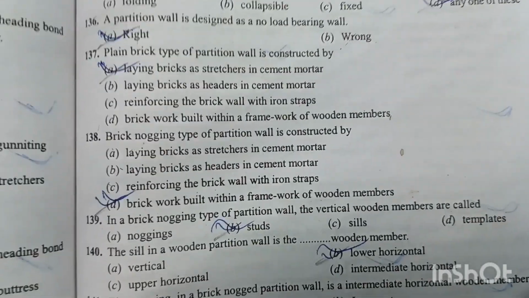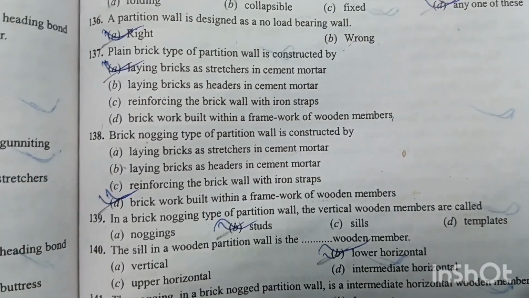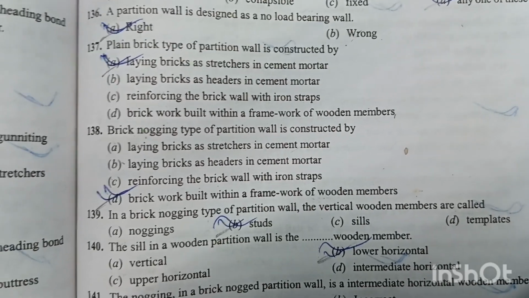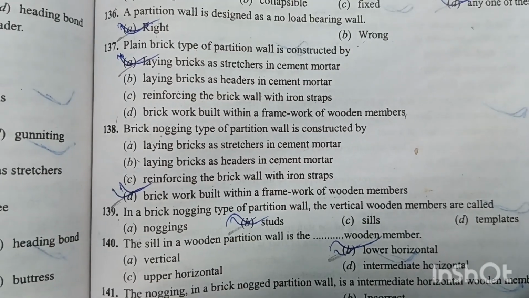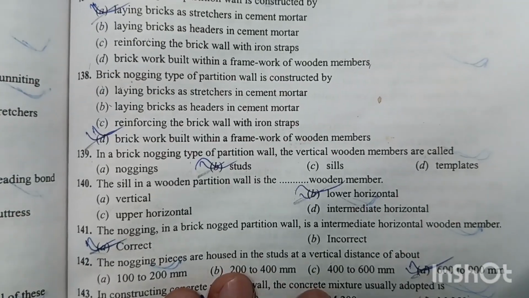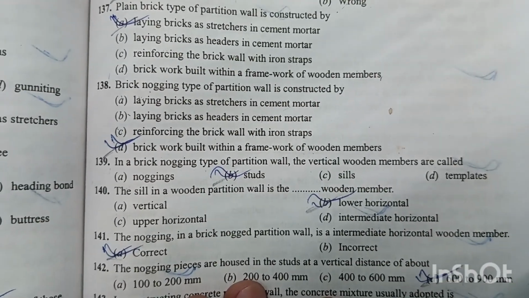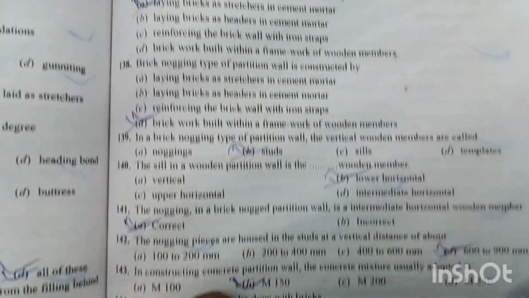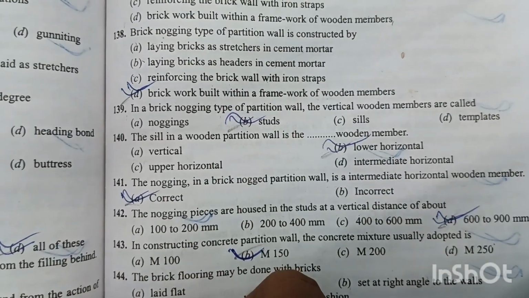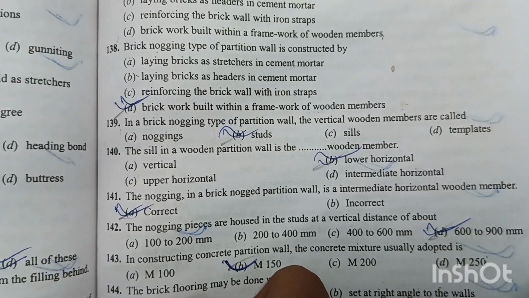Question number 138. Brick nogging type of partition wall is constructed by brickwork built within a framework of wooden members. Option D is the right answer. Question number 139. In a brick nogging type of partition wall, the vertical wooden members are called studs. Option B is the right answer. Question number 140. The sill in a wooden partition wall is the lowest horizontal wooden member.